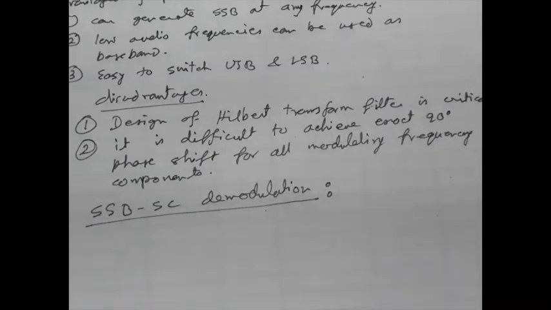The requirements for SSB-SC receiver: first one is high reliability.